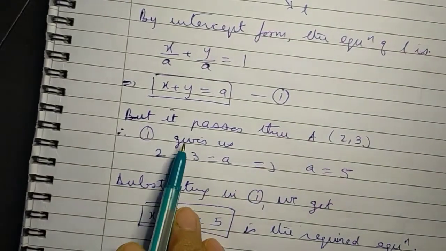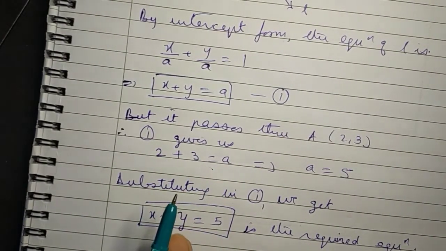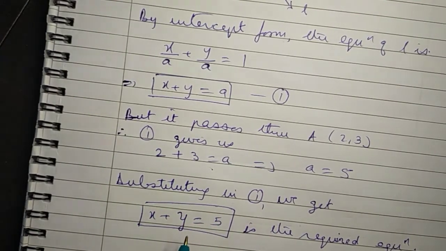So in this manner you can try out more questions of this kind and the remaining exercise 10.2.